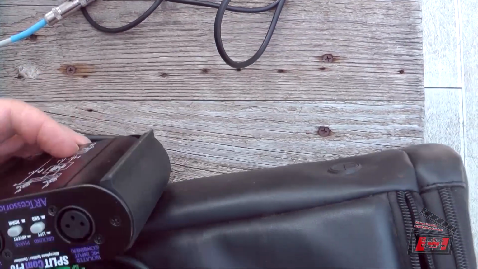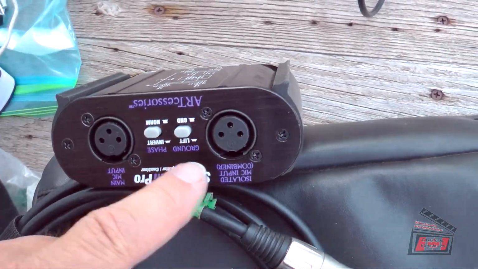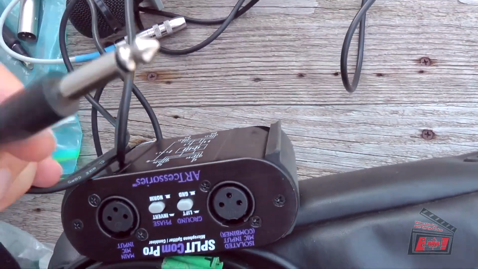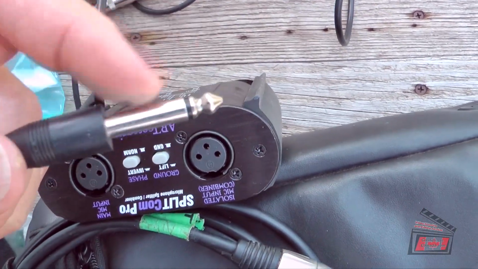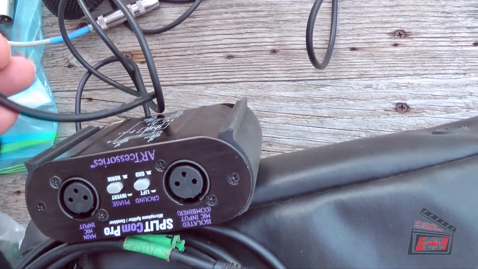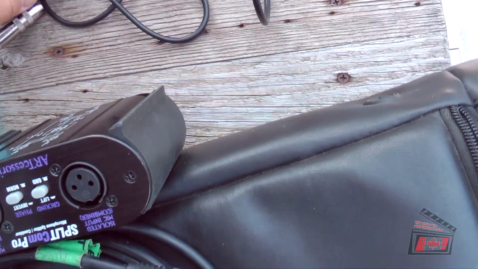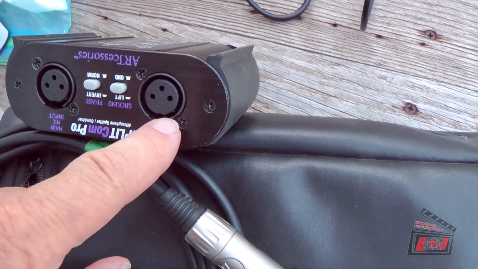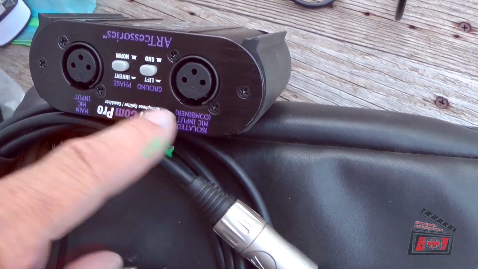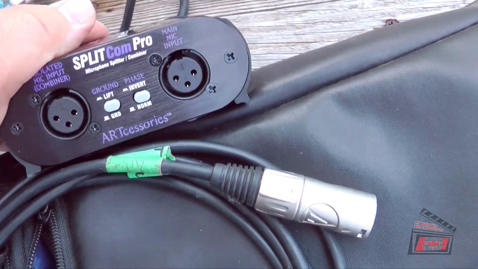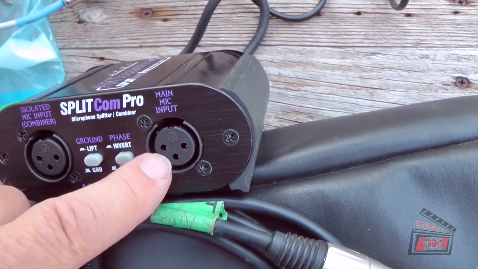Now, the splitter doesn't split an unbalanced mic. These are the cheaper connection. Unbalanced, there's only two connectors, but some people have it. So if you have a high quality mic, it'll plug directly in there. No, into this one. It's upside down, but it'll plug into the main mic input.